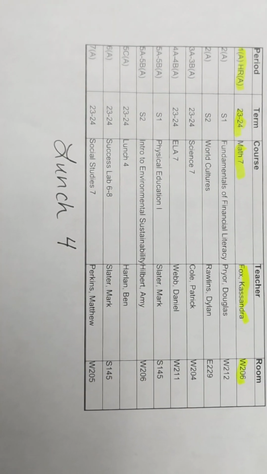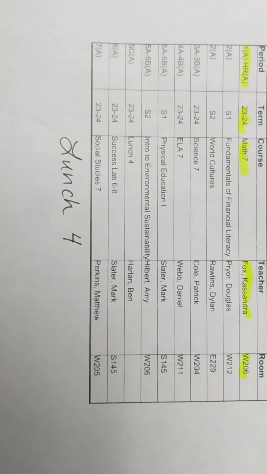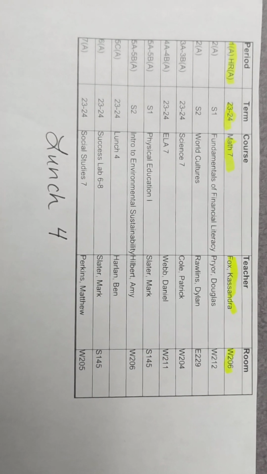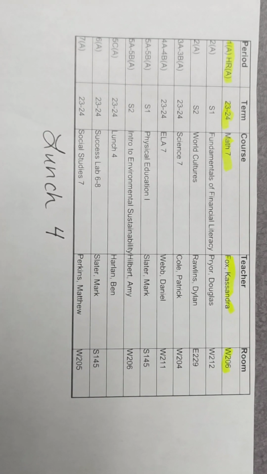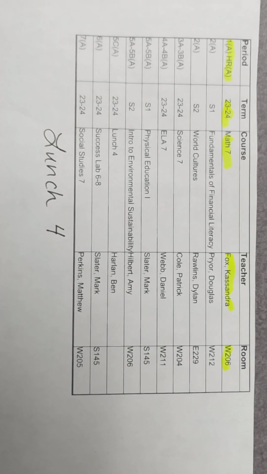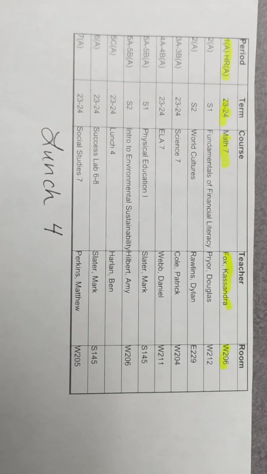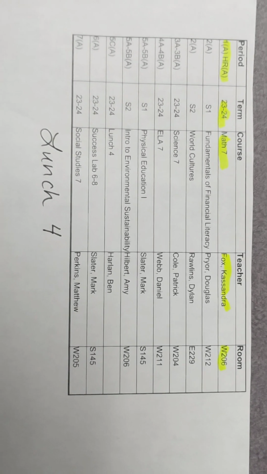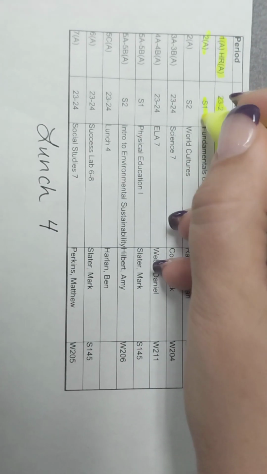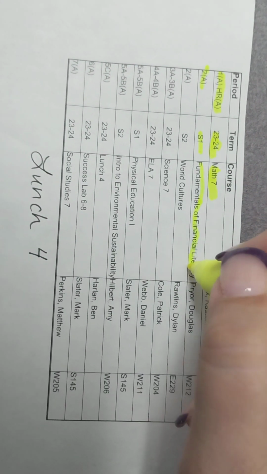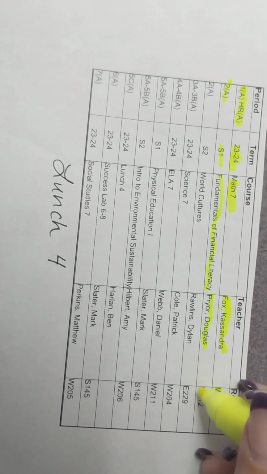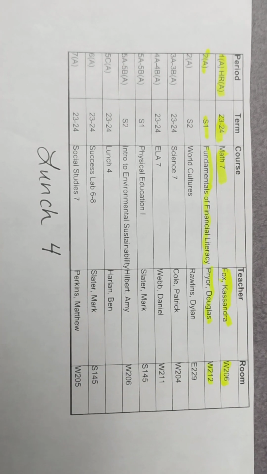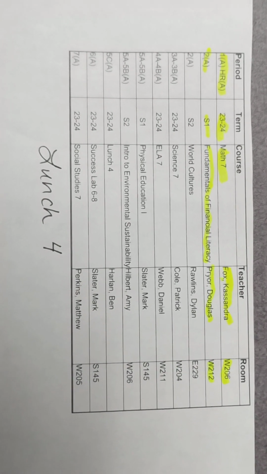Then after their first block class, you'll see 2A twice. The reason you see it twice is because this is a student's elective, and the elective they have is semester 1 and semester 2. We are only going to pay attention to the semester 1 elective because they won't have the semester 2 elective until after holiday break. So only pay attention to where it says S1. If you look at their second block class, S1, it'll say they have fundamentals of financial literacy. And again, it has the teacher name and the room number. Now we're going to skip that 2A semester 2 because they don't have that yet.